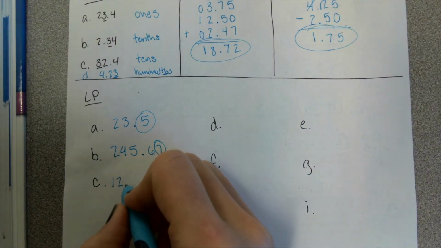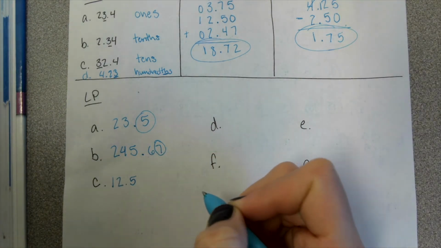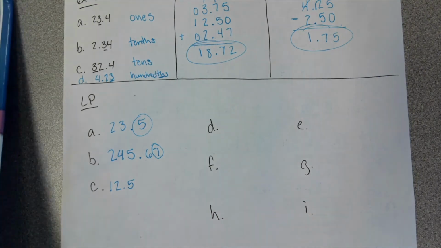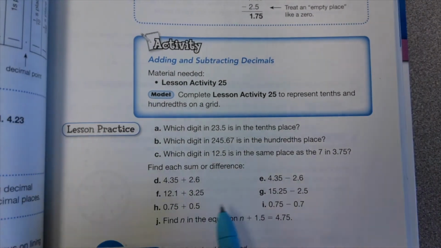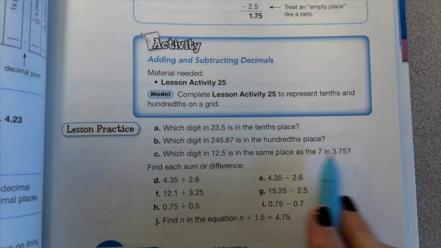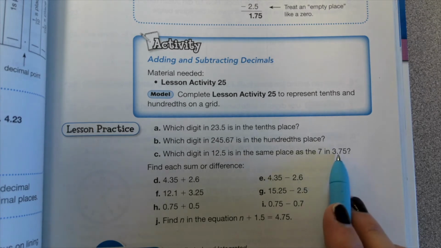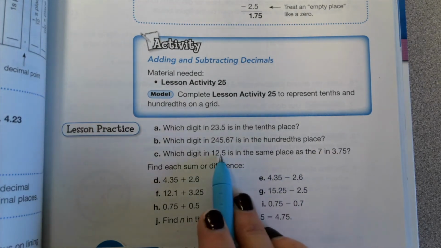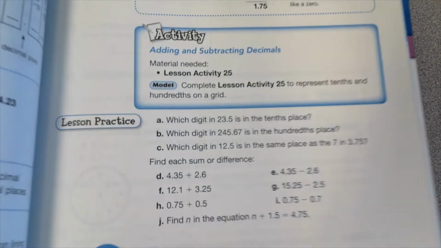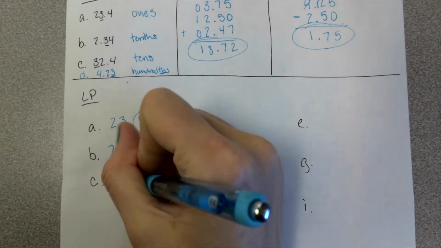Which digit in 12.5 is in the same place as the 7 in 3.75? Well, the 7 in 3.75 is right after the decimal point. It's in the tenths place. So right after the decimal point, the 5 is in the tenths place.